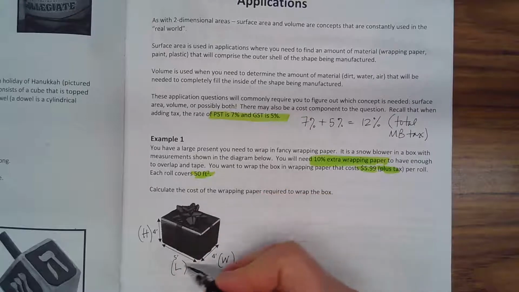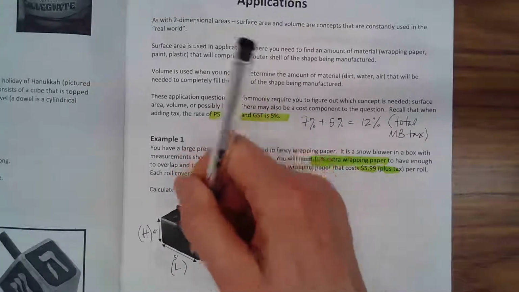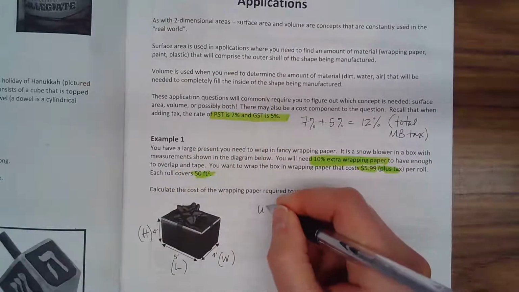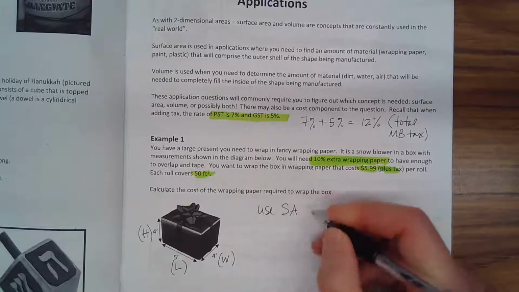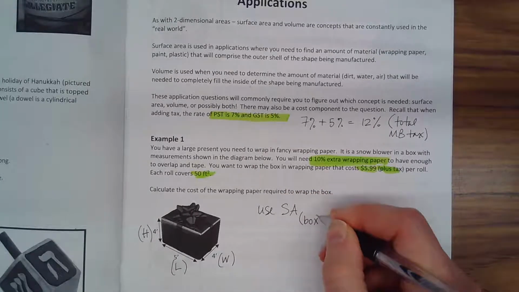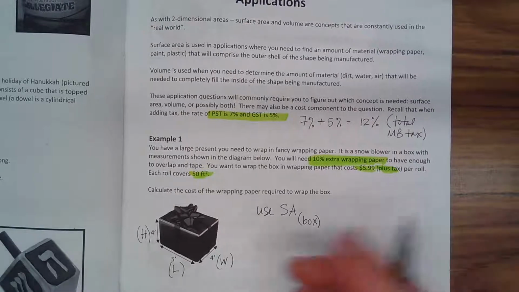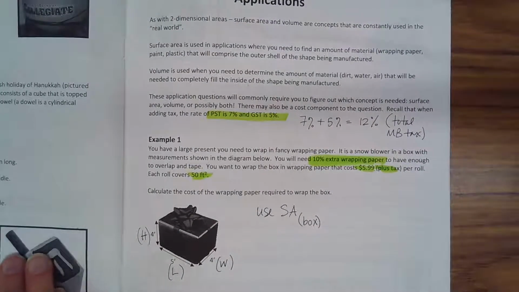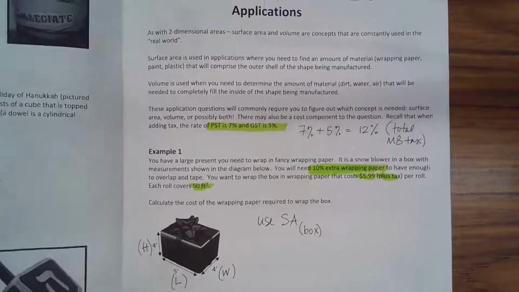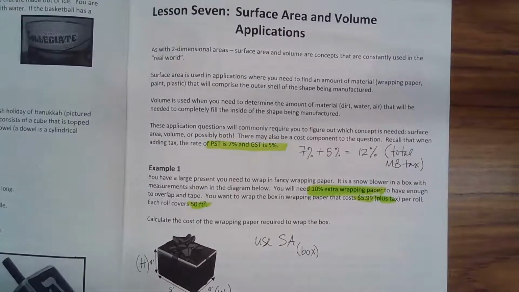So this is to cover the outside of the box. It has nothing to do with the inside. So we need to use the surface area of a box. The fancy name is the rectangular solid, right? I always just have my formulas at the ready.